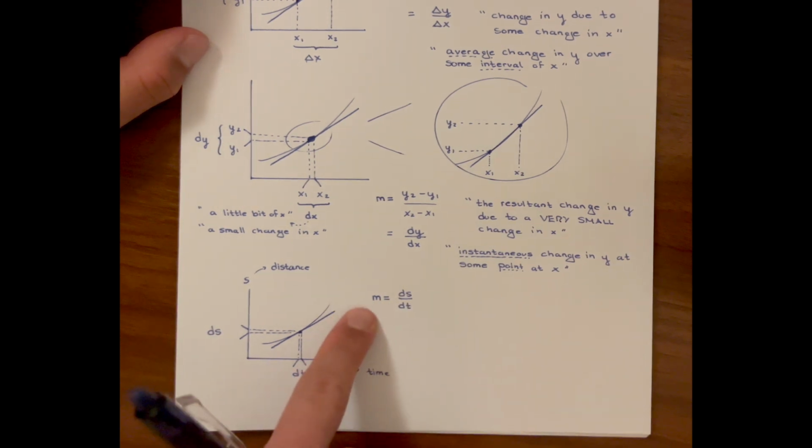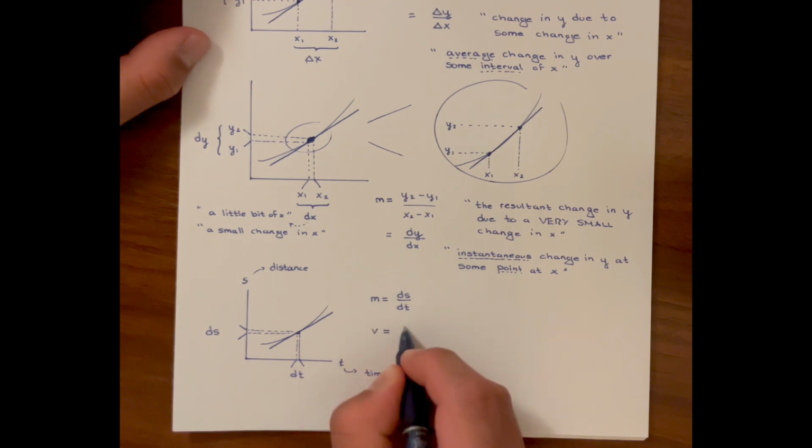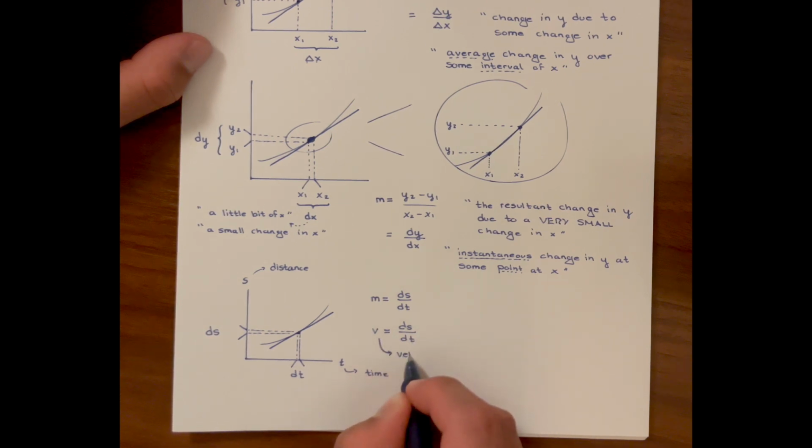So when we draw a tangent line to the curve at that point, we get ds over dt. Whatever that may be, we call that v, and that is velocity, or speed.